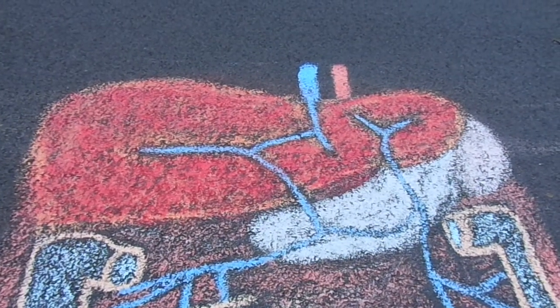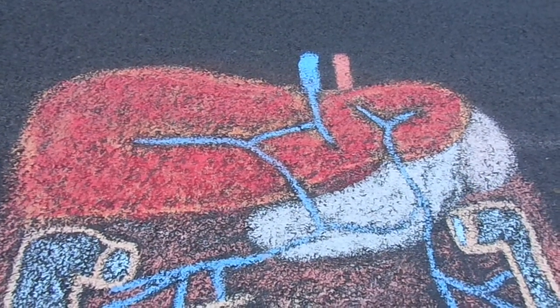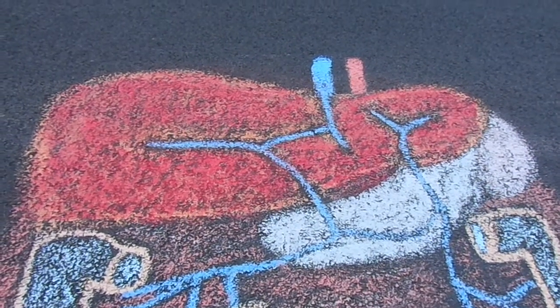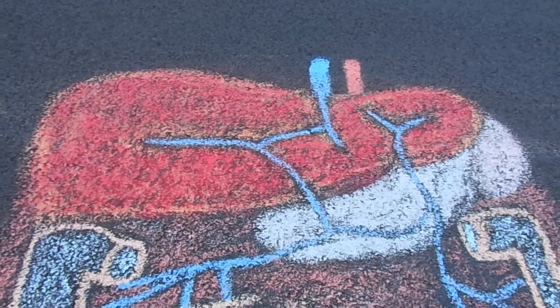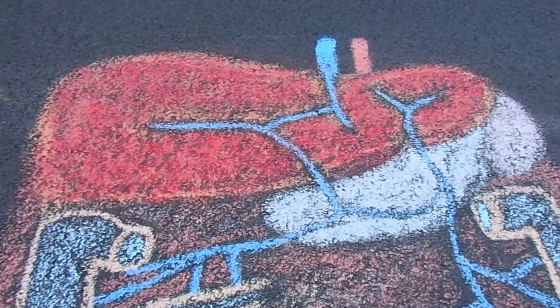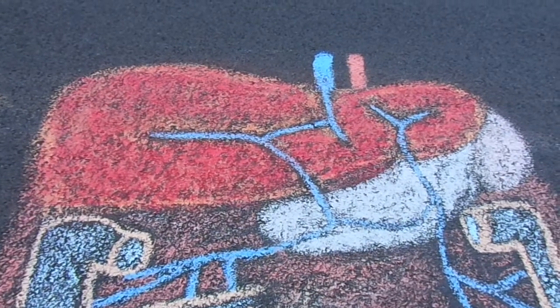Guide to the graphic. Here we have a presentation of the liver. Hepatitis A and C.